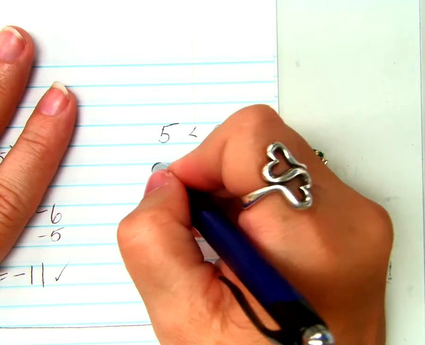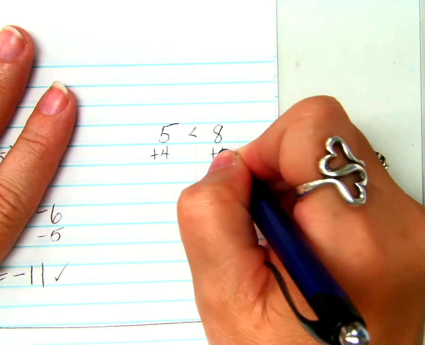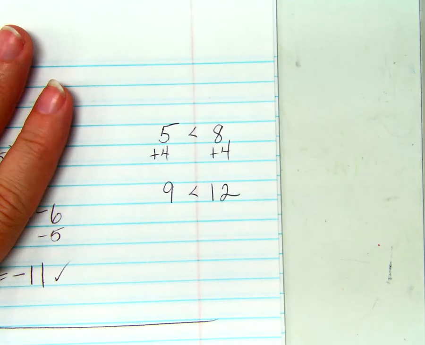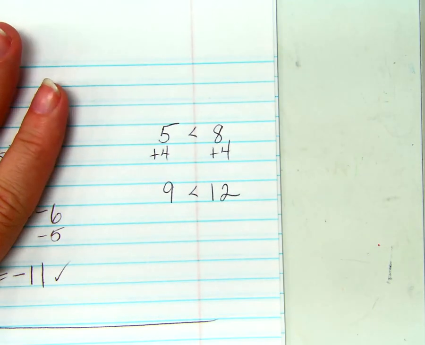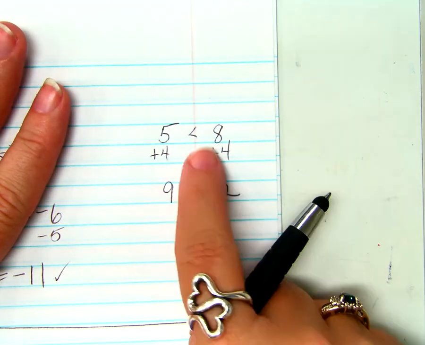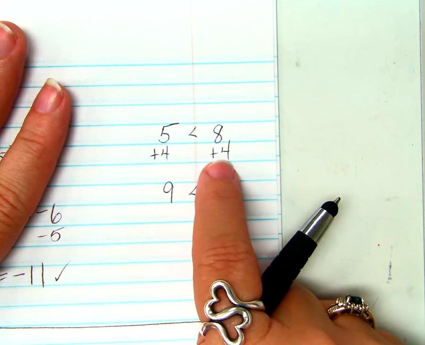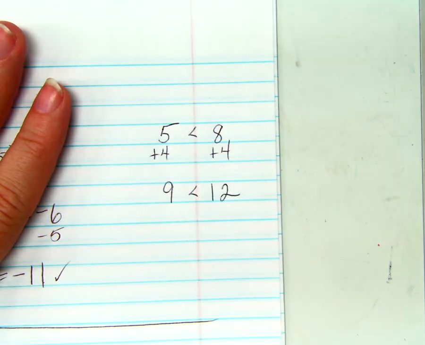Okay? So what if I added 4 to both sides? Is 9 less than 12? So adding doesn't change the inequality sign, right? Would it change if I subtracted 4 instead? And I got 1 is less than 4? That's still a true statement. So adding and subtracting doesn't matter, does it?